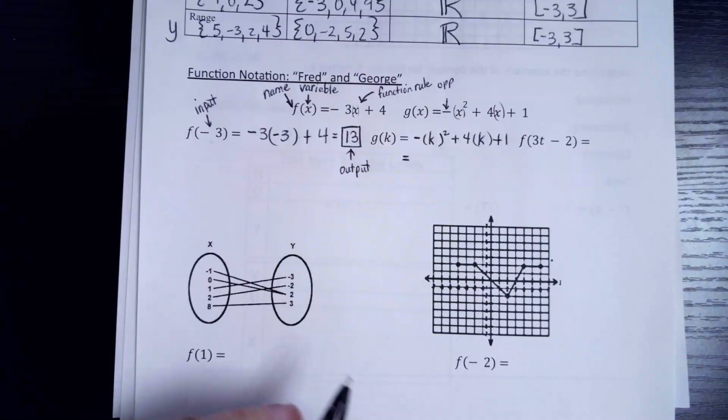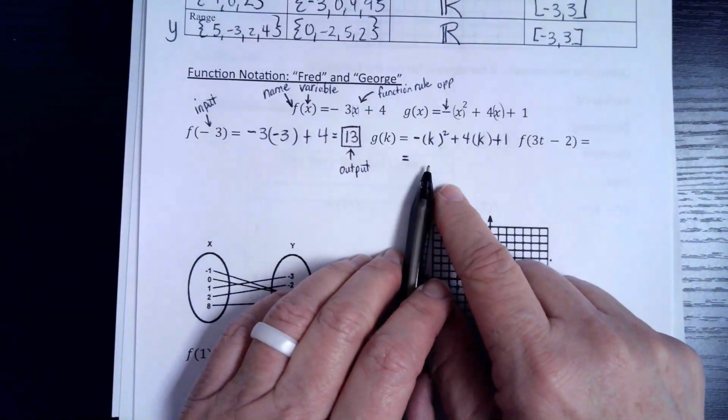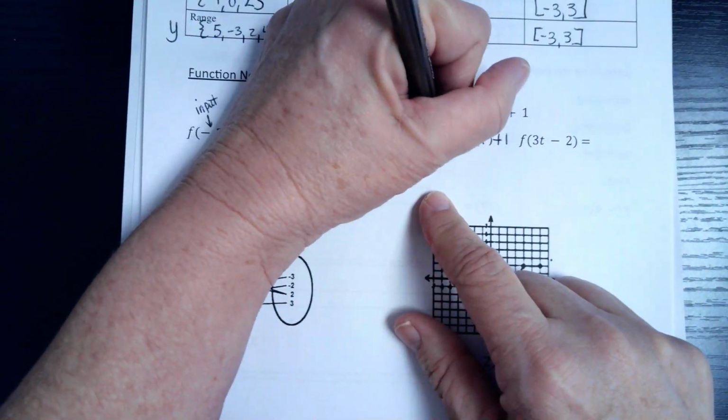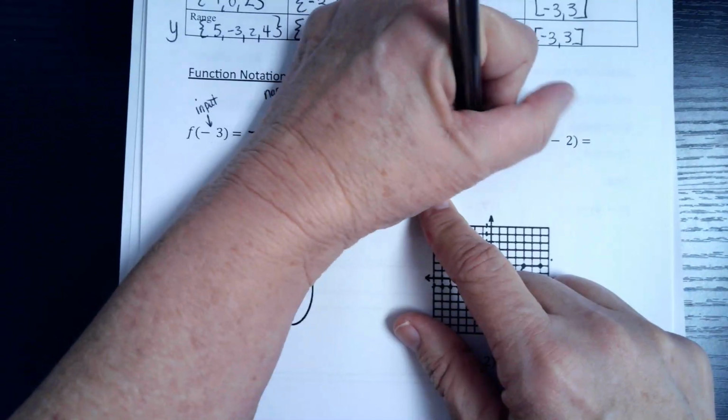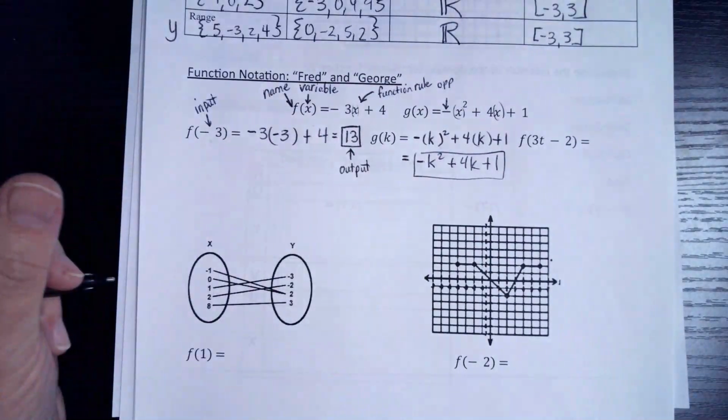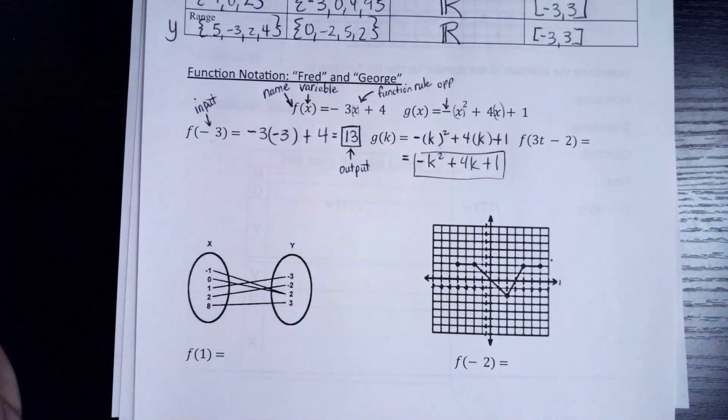So, what does George say? So, what would it be? Negative K squared plus 4K plus 1. Oh, there's your output right there. Okay? So now everybody wants to try to wow Fred and George.